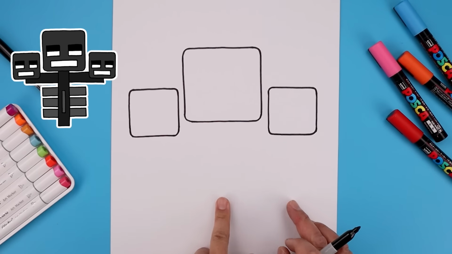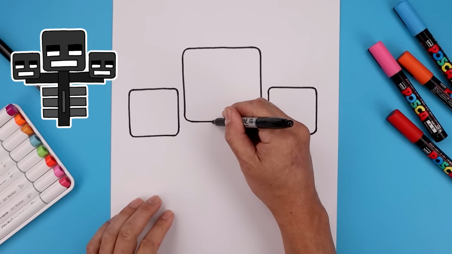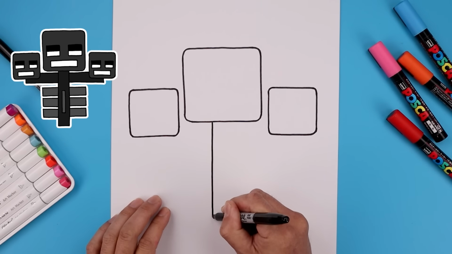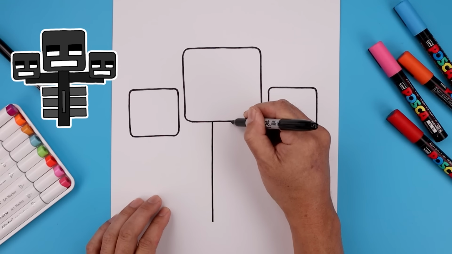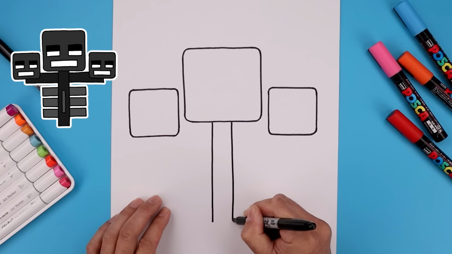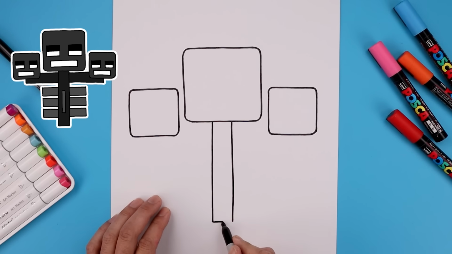Let's draw the spine coming down the center. So we're going to leave a gap in the middle. Let's start on the left. Draw a straight line coming all the way down towards the bottom. Bring that down to right about there. Move over towards the right. Draw that same length line. And then we'll close off the bottom.